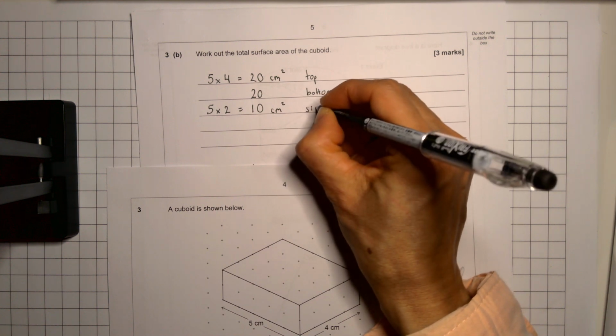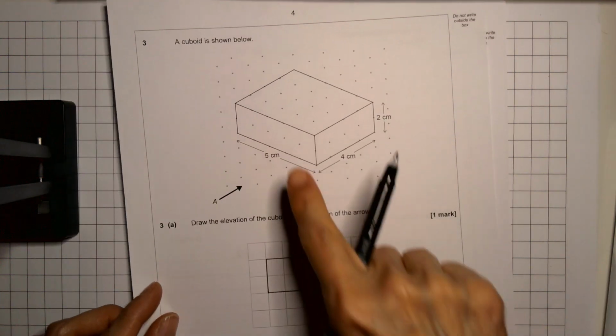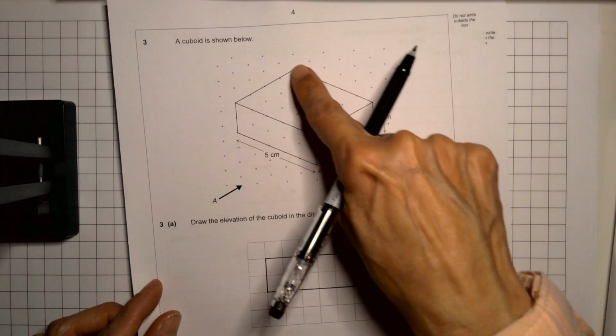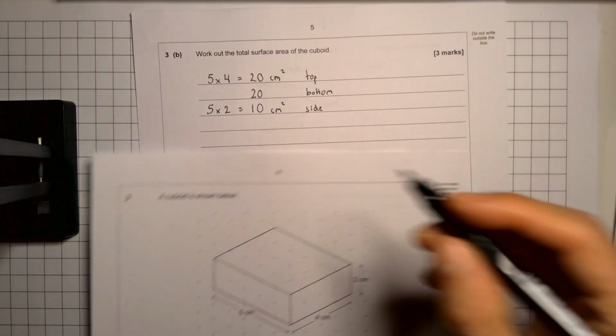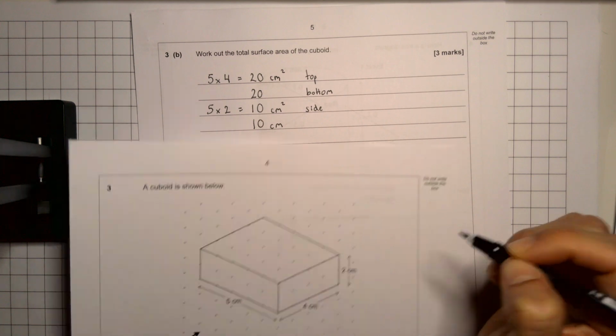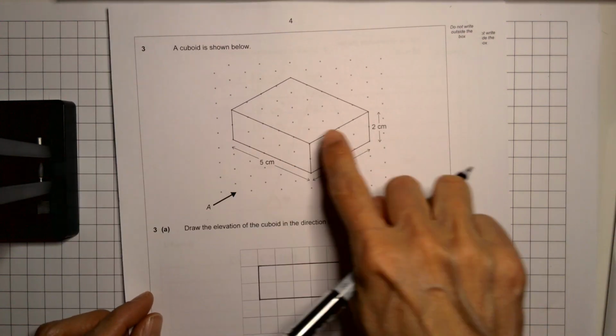But like before, if there's a side here, there'll be a side just behind there where you can't see, but one over there. Okay, so we'll have another one of those. So we have another 10. So we've done the top, we've done this side, now let's do that side over there.